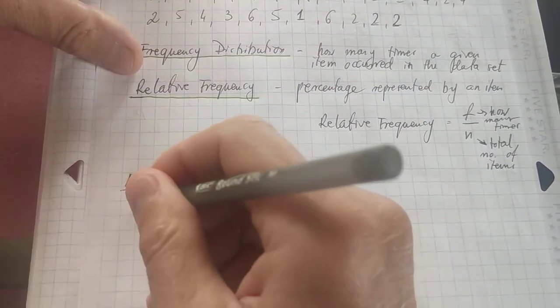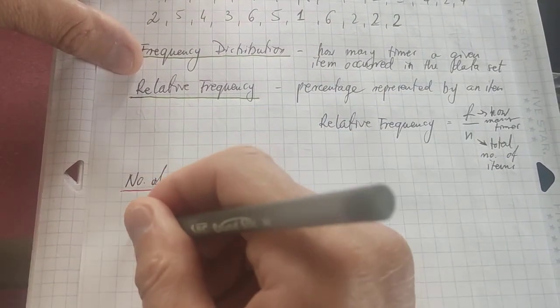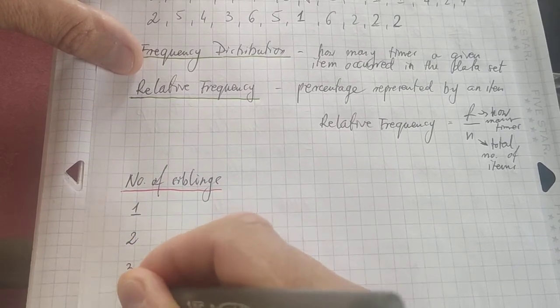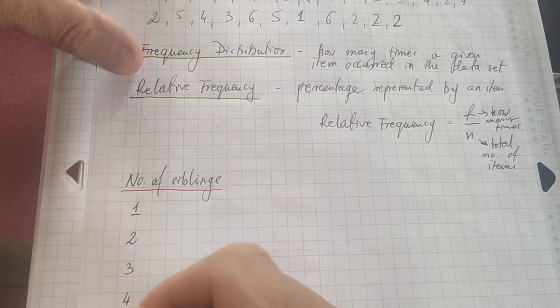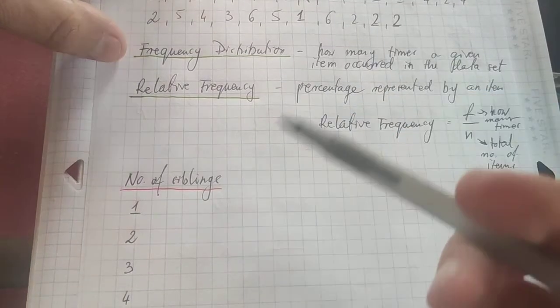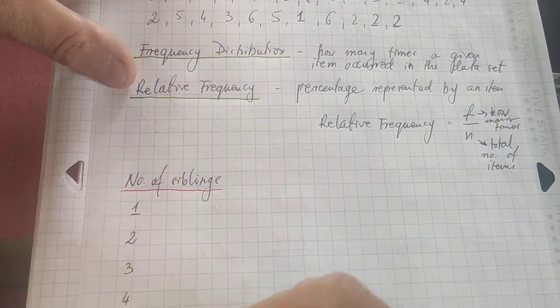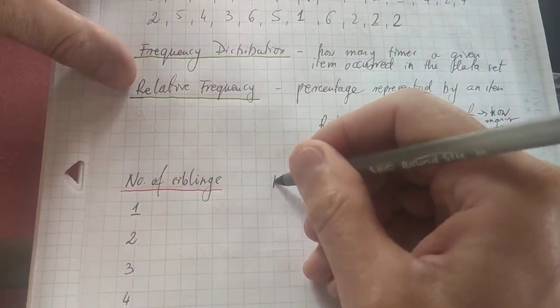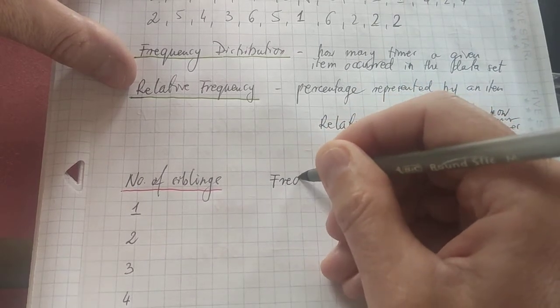Okay, so I have 1, 2, 3, 4, 5, and there's one family or two families with 6 kids. All right. So now the second column will be frequency.